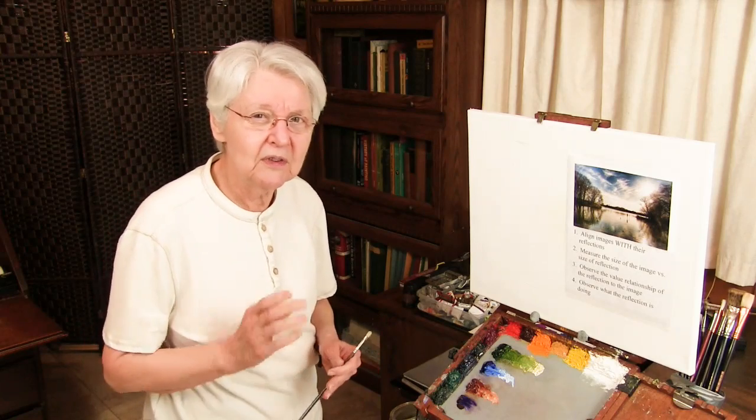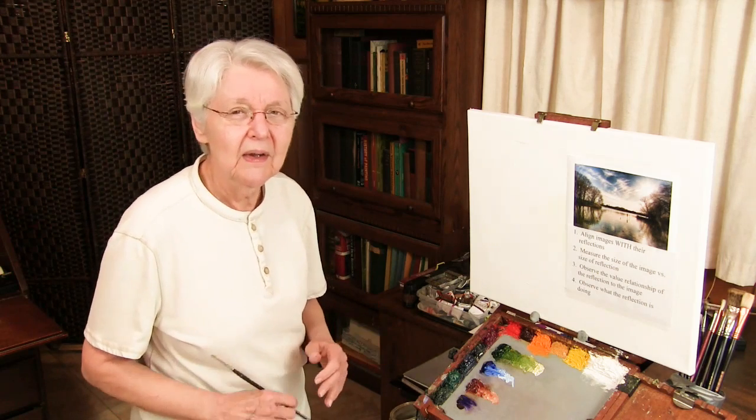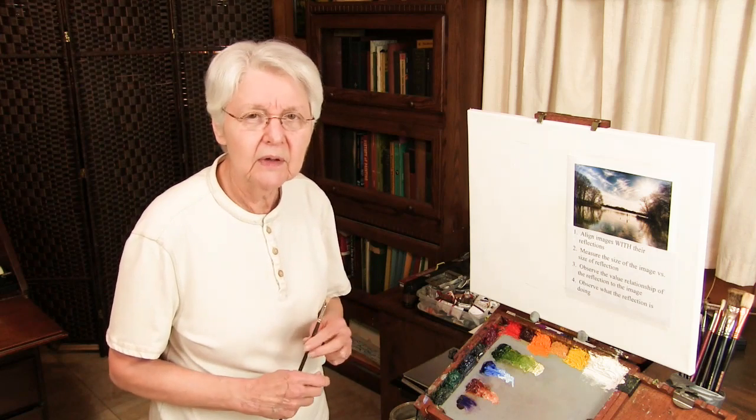Well, as always, I don't like to give you formulas because the formula is not going to get you anywhere. I could give you a formula for painting a reflection. You could paint the same old reflection for all of your life and not get any joy or learn anything from it. So I like to point you in a direction to say, okay, in this case, for reflections on water, there are 4 things that if we really pay attention to, we'll get it right every time.